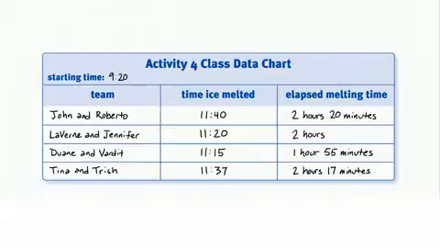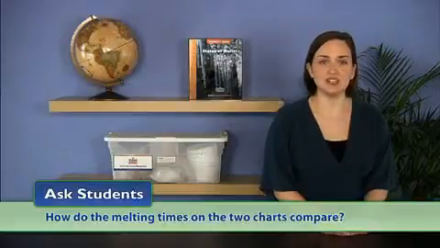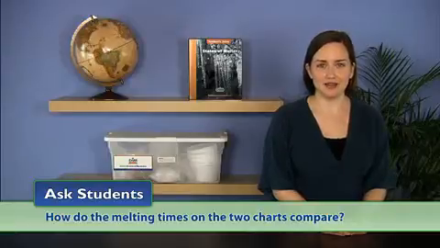Answers will vary depending on the data. Then, instruct teams to record their data in the class data chart for Session 1. Ask, how do the melting times on the 2 charts compare? Students should say that the ice should have melted faster in Activity 5.